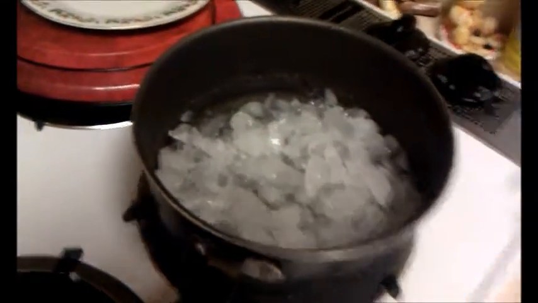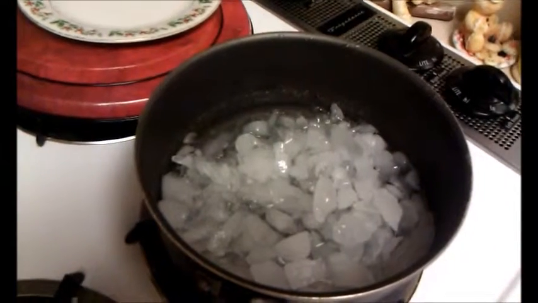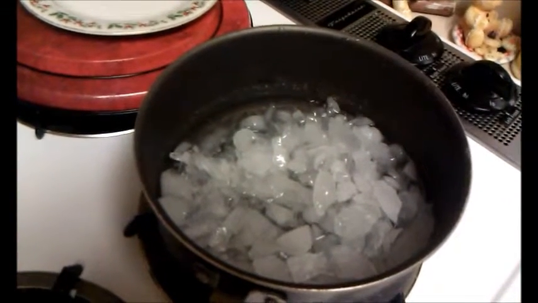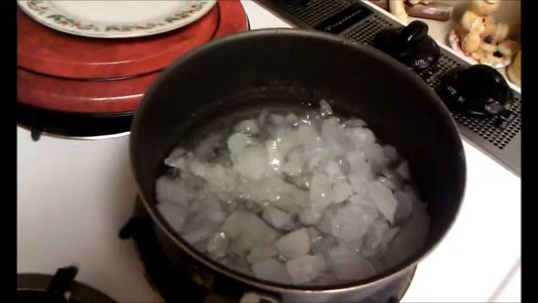Okay, that's interesting. So what is happening now? Well, right now it's melting, and it's going to evaporate eventually once it gets to its heating point, turning into water that is going to boil.